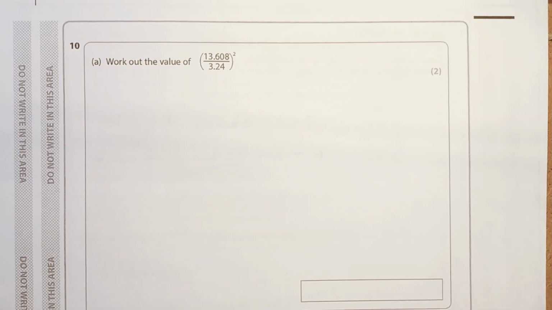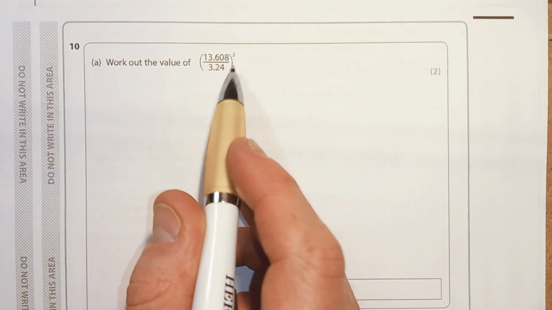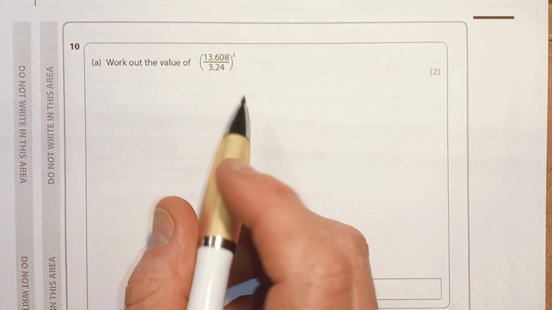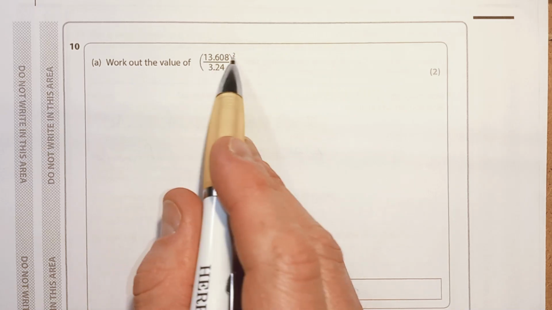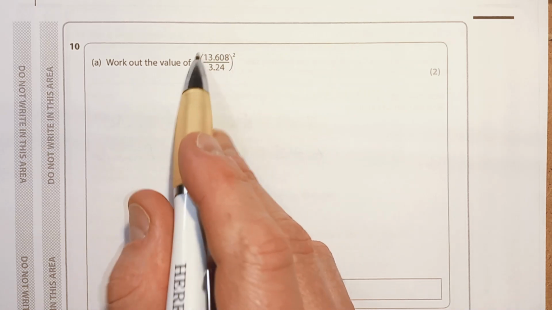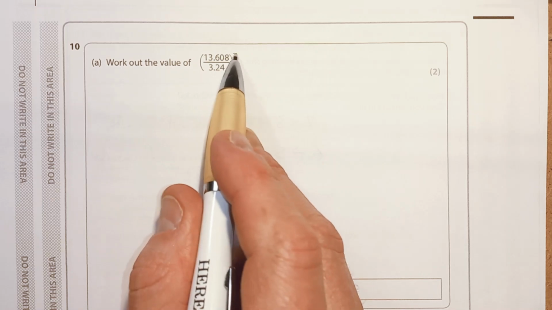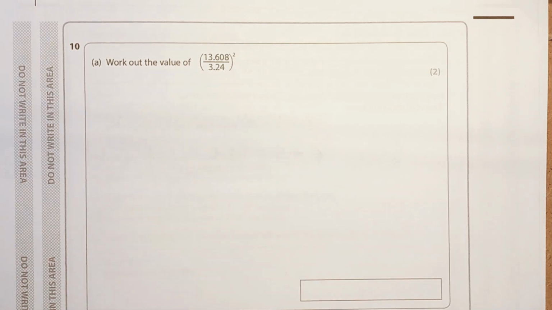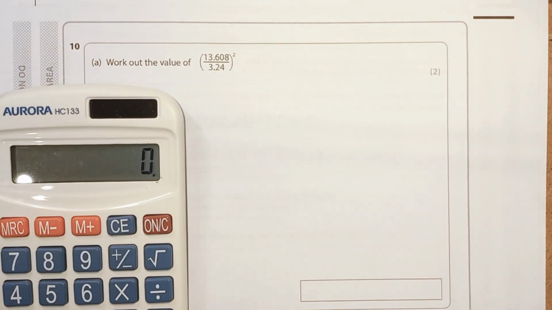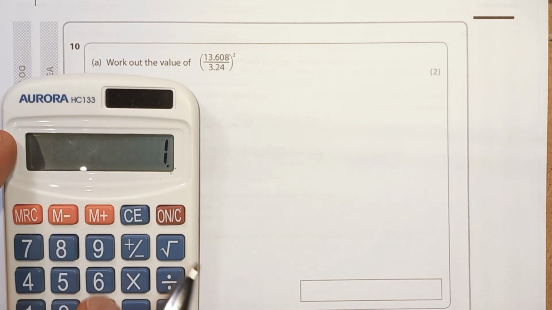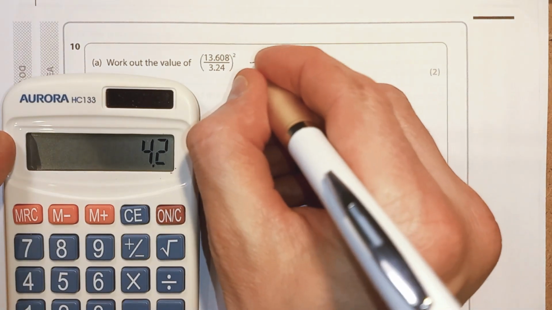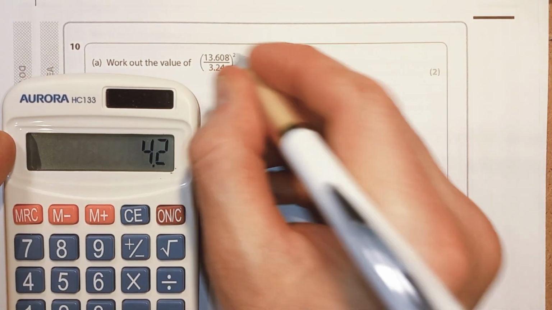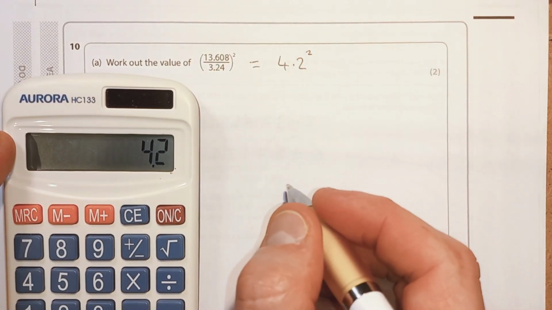Question 10. Work out the value of 13.608 divided by 3.24, all squared. And you'll notice I read it as this divided by that because this is in brackets. So we do the squaring afterwards. Okay, so we've got the calculator. 13.608 divided by 3.24. So it's 4.2 and then it's squared.